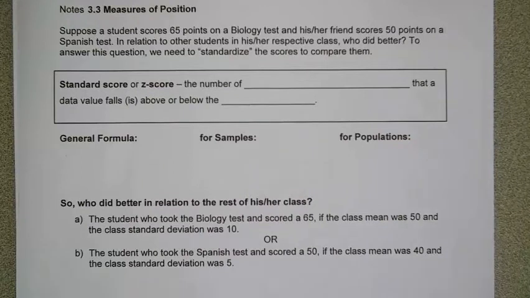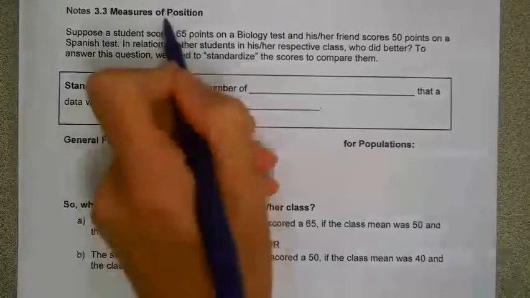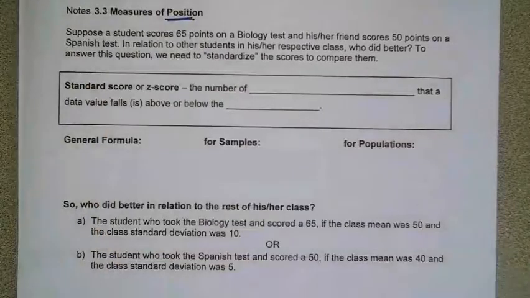Okay, today's lesson is section 3.3, Measures of Position. This is the third of 4 sections in chapter 3 that we cover. We've talked about measures of central tendency, which describe where the center of a set of data is, and measures of variability, which talk about how variable a set of data is. This one, we're going to talk about measures of position.